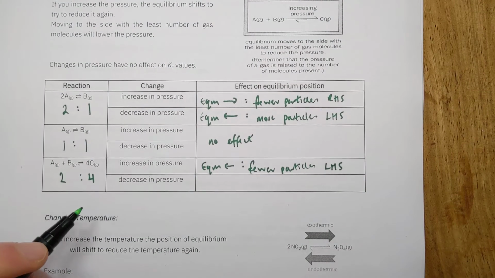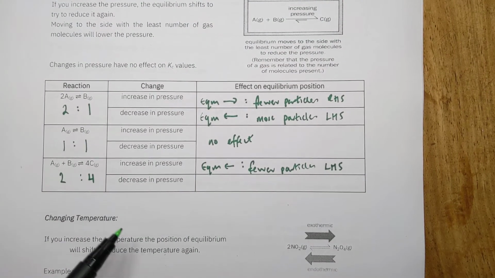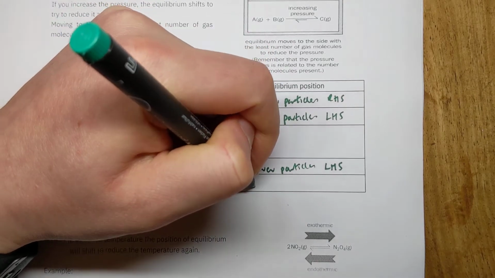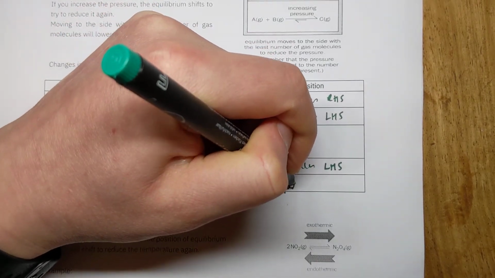And conversely, if we decrease the pressure, the system will want to move to the right to increase pressure back again, so equilibrium moves to the right because there are more particles on the right hand side.